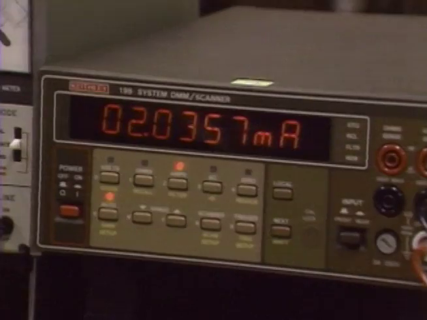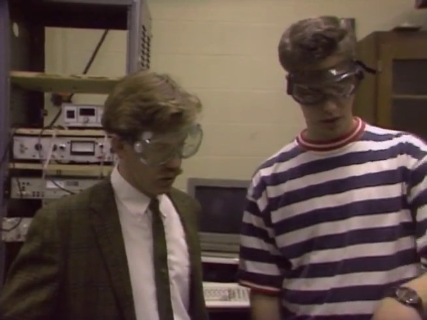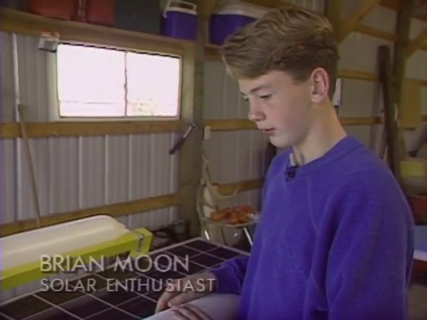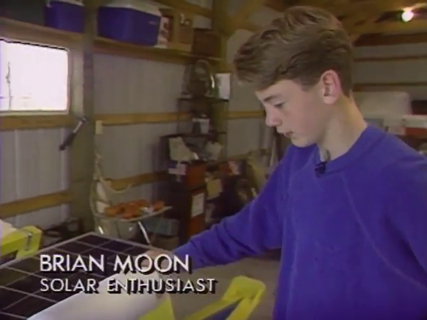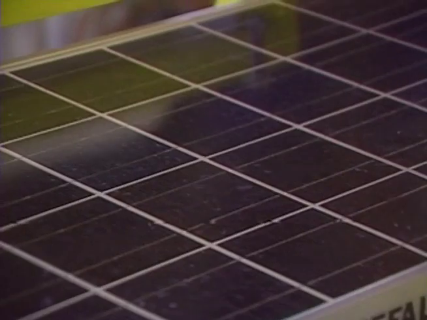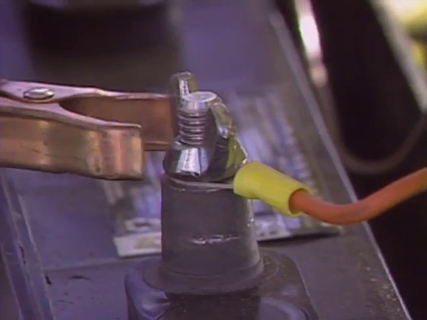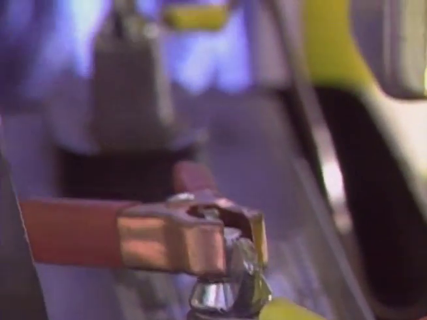In a lab at Mankato State University, students experiment with photovoltaic or solar cells. The cells capture the sun's energy and turn it directly into electricity. This is the boat that I built, and it's a small kayak with a wooden frame. And here's a photovoltaic solar panel, and that charges up the battery.